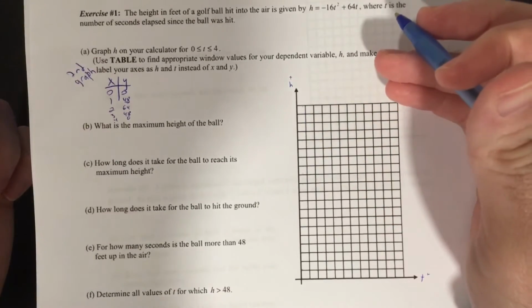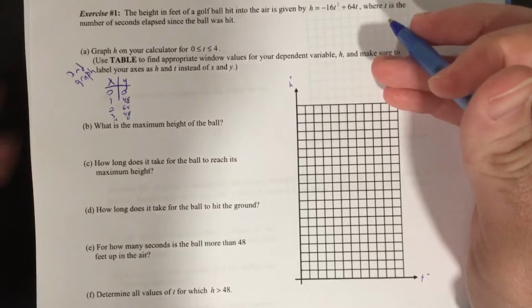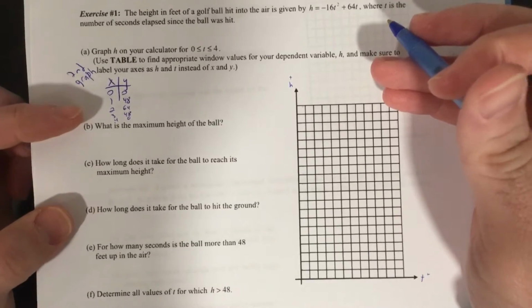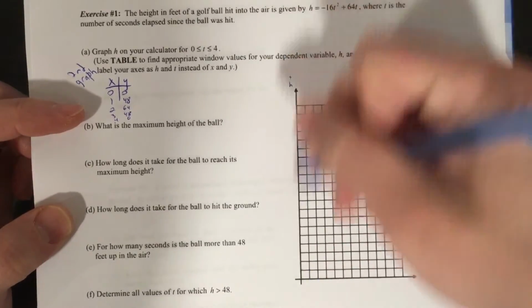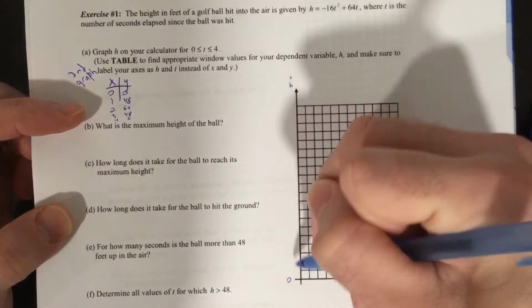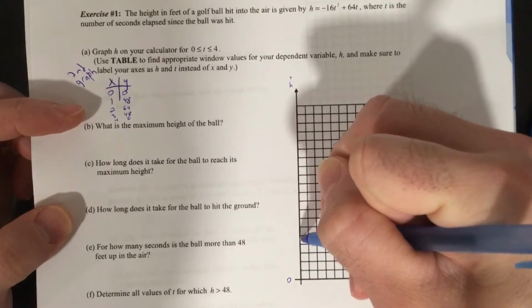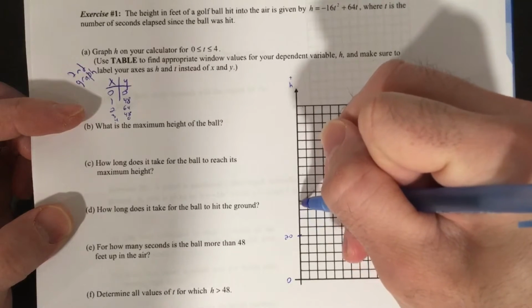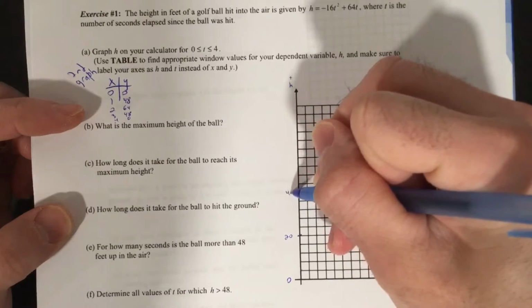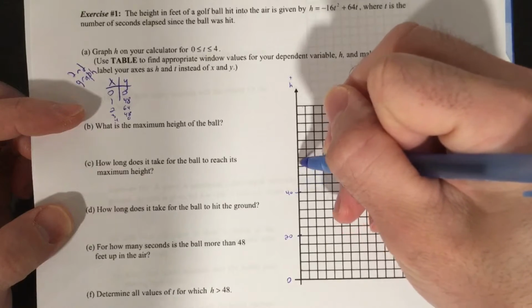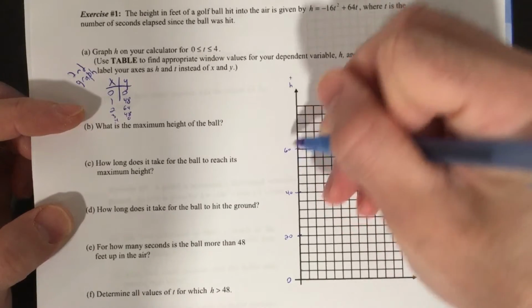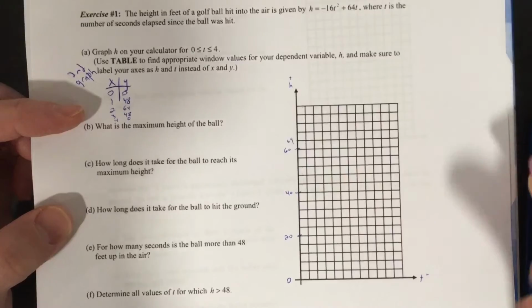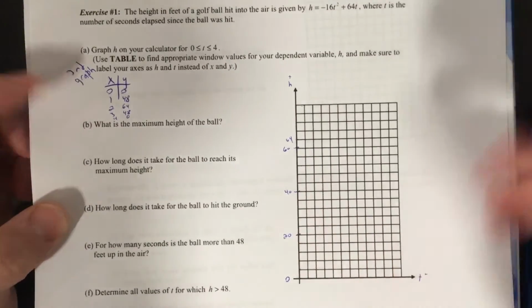We have to go to 64, so I guess we'll go by 4s because that'll make the most sense: 0, 4, 8, 12, 16, 20, 24, 28, 32, 36, 40, 44, 48, 52, 56, 60, and 64 would be there. We may have to change our scale depending on what we're doing here.